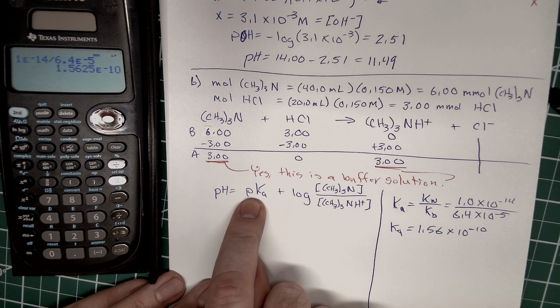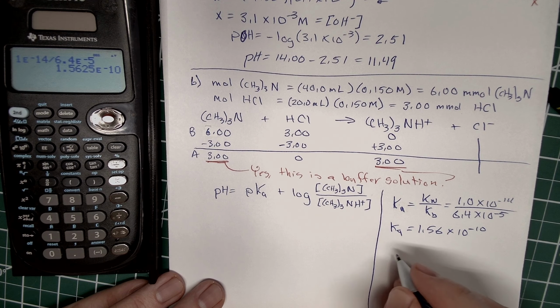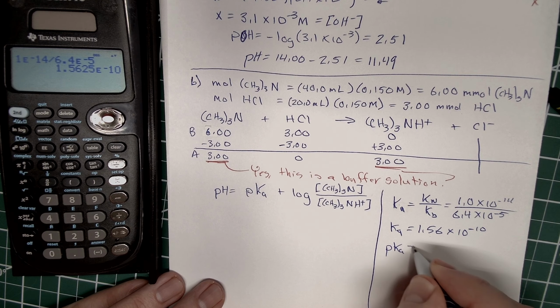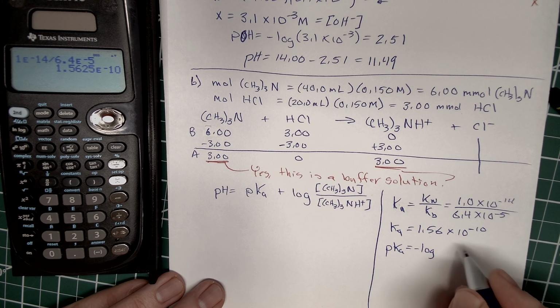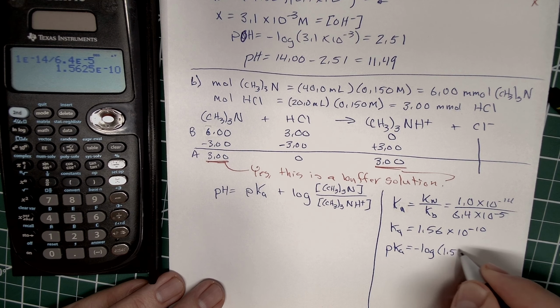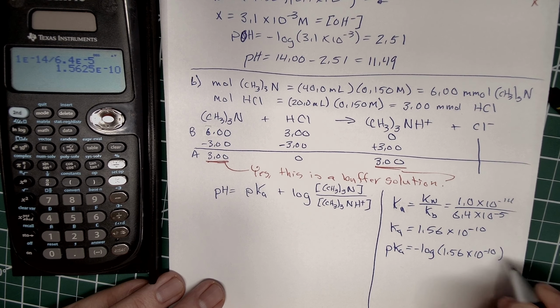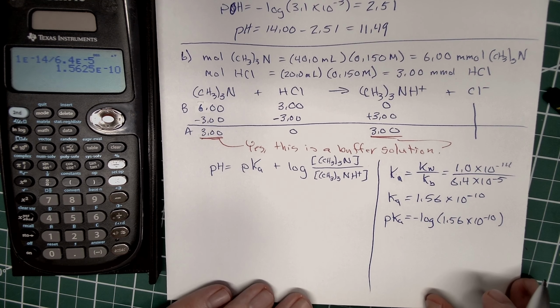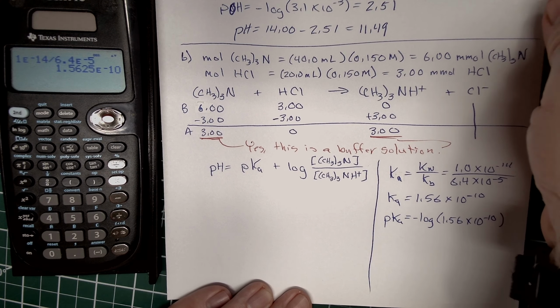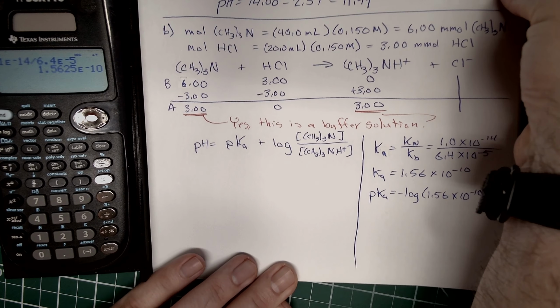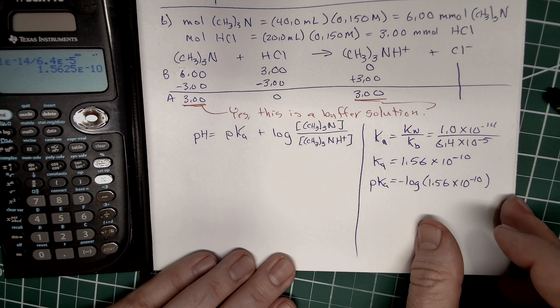To get the pKa, we need to take the negative log of this number. So pKa equals negative log of 1.56 times 10 to the negative 10. Let me scoot that up because I'm in danger of going off the page here. There we go.